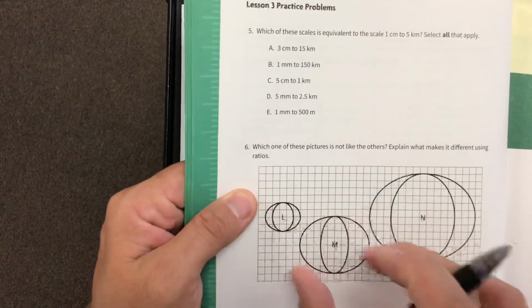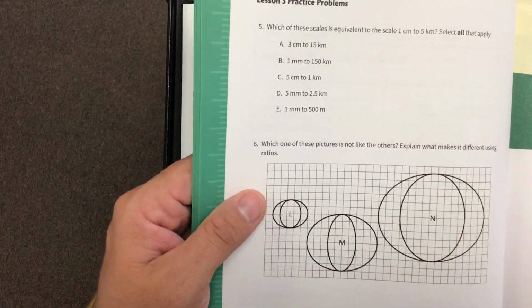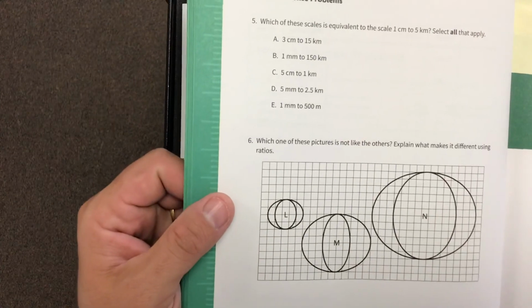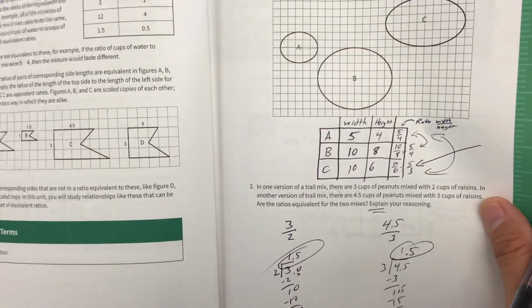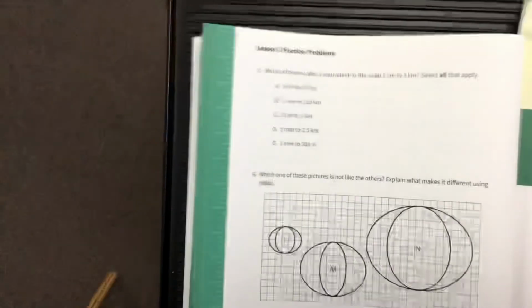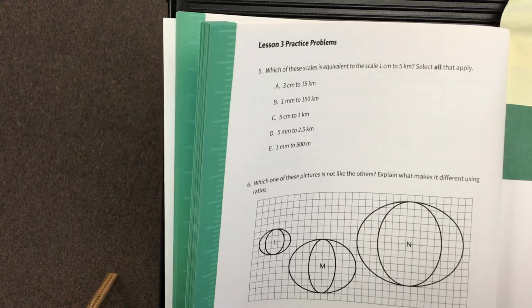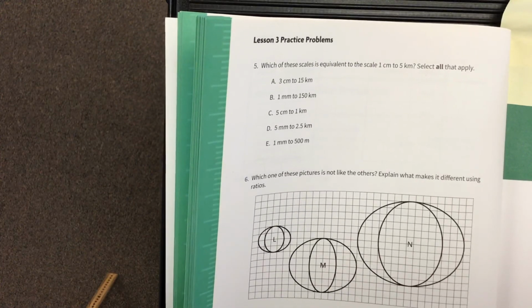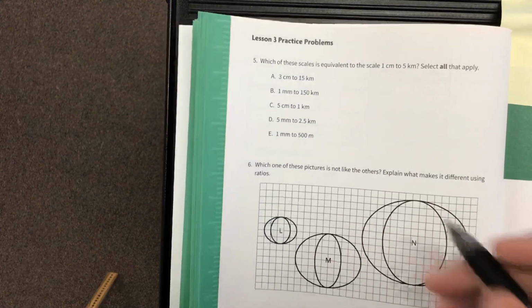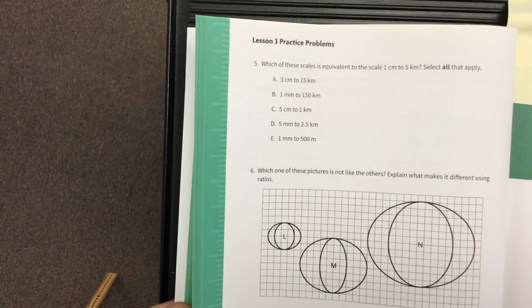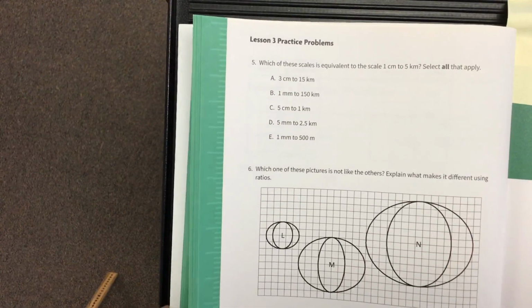And then you're going to have to do it for the outside parts because they both have to be proportional to be exactly the same. So again, you're going to make a chart just like this one. One for the inner circles, one for the outer circles. Comparing the width and height for L, M, and N. So 2 charts needed for that one. Notice it does say explain as well. Okay, questions?